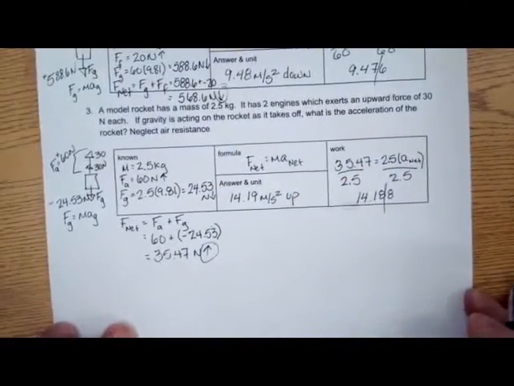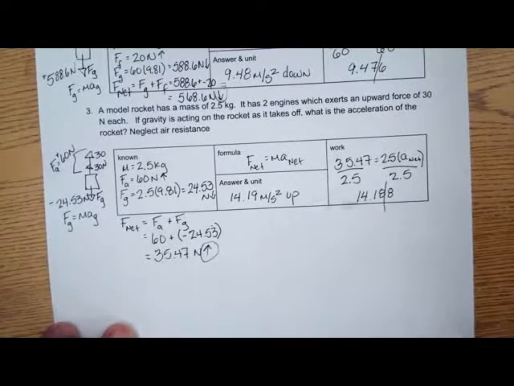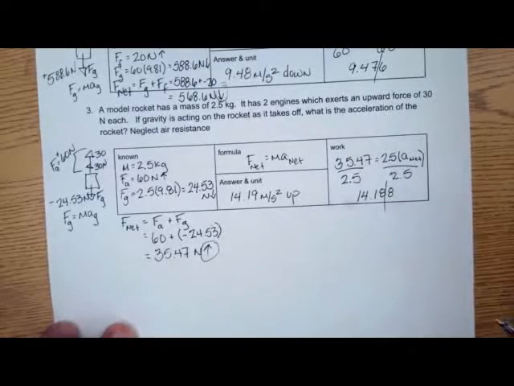Okay, so there are 3 problems. There are lots of pieces to these problems, but if you use all the tools that I've given you over the time that we've been studying these, I think you should be okay.